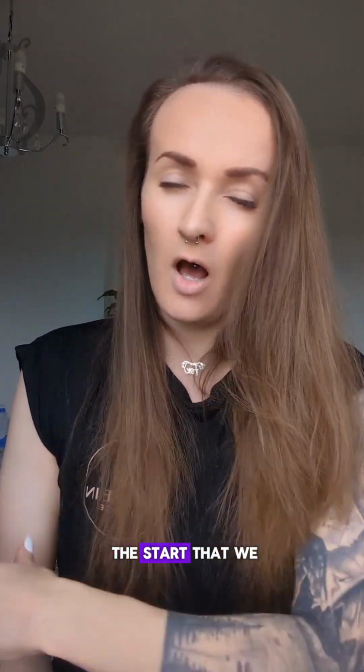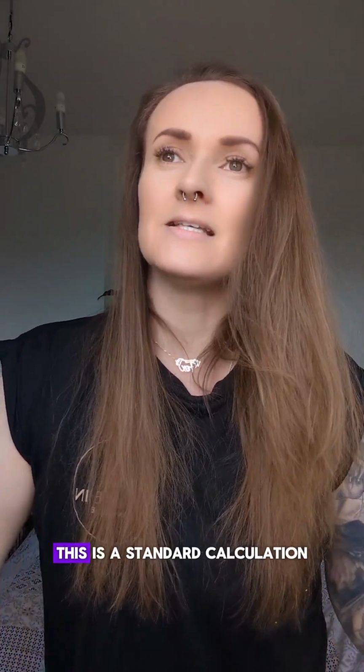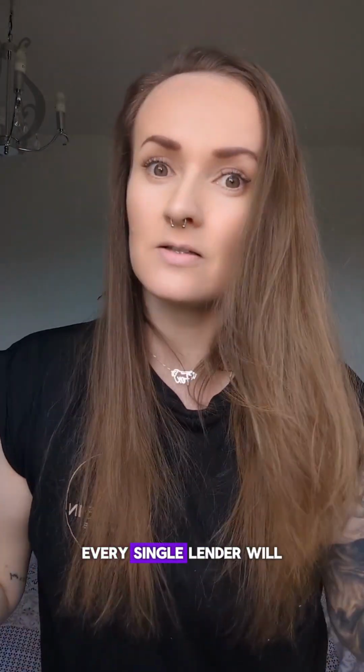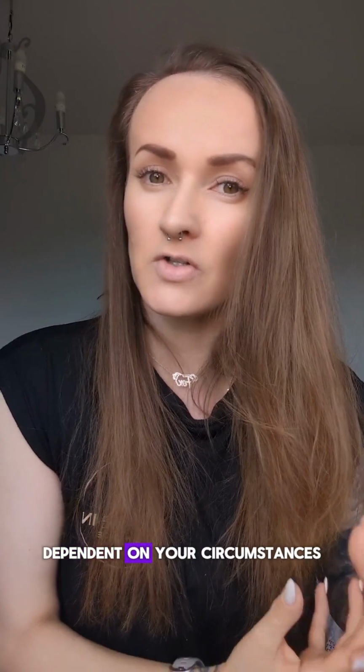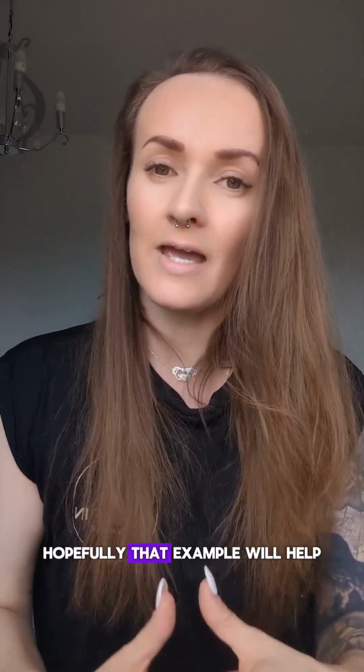Now, we know from the start that we could only get about £700 a month from it, so it doesn't make it a viable option for us. This is a standard calculation. Every single lender will use it. They will just have their own percentage that they work with dependent on your circumstances. Hopefully that example will help.